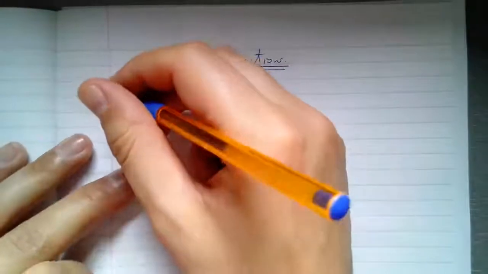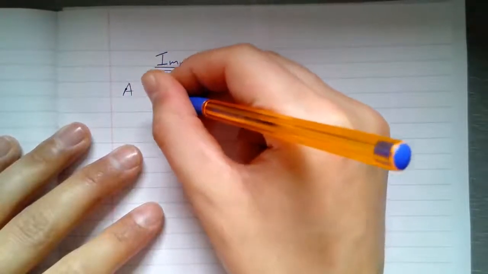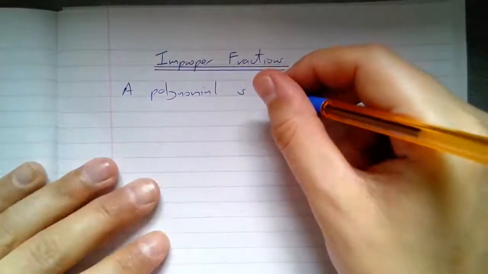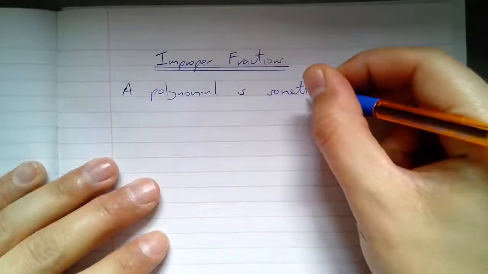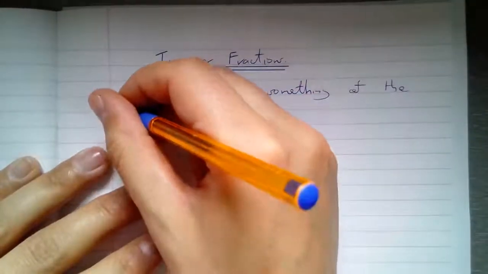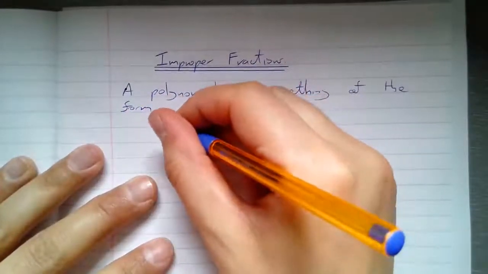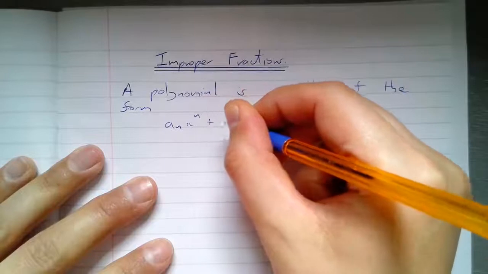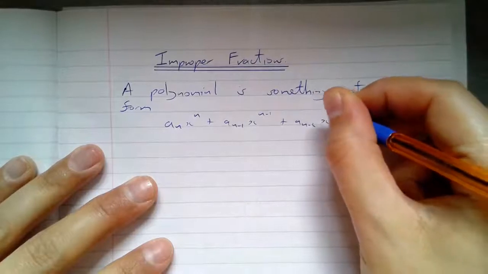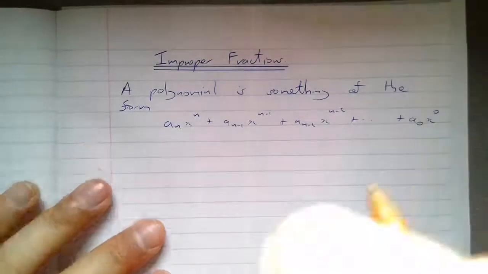So one thing we need to remember is a polynomial is something of the form an xn plus an minus 1 xn minus 1 plus an minus 2 xn minus 2 plus dot dot dot all the way down to a0 x to the 0.